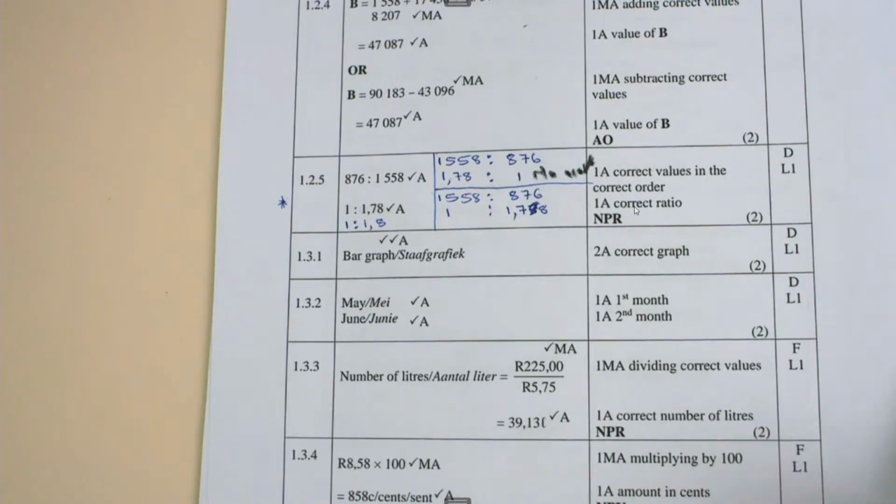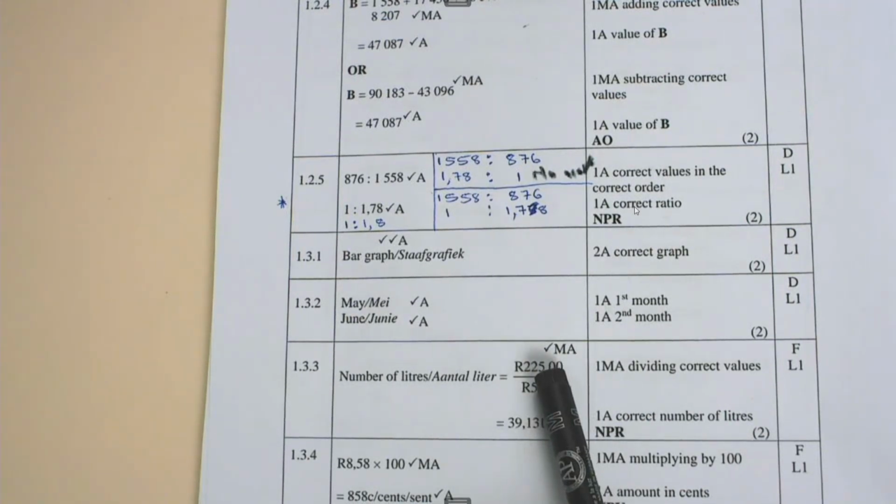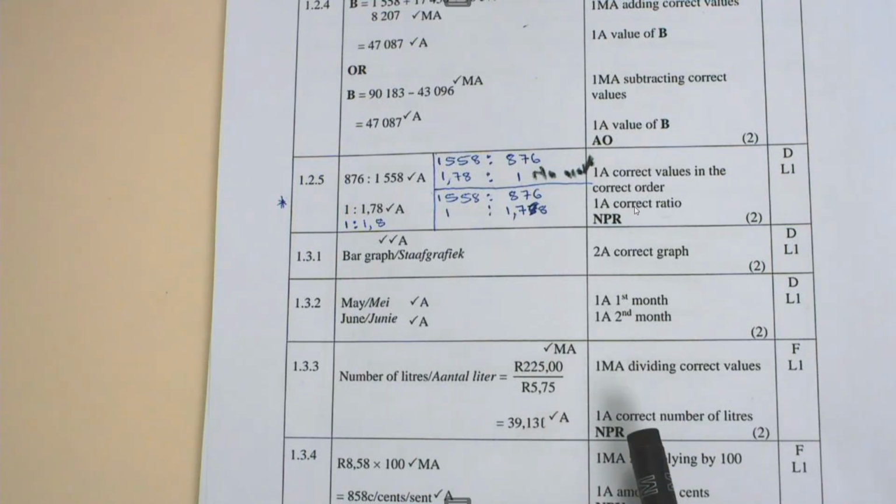Now let's look at the marks. 1 MA for dividing with correct values, meaning for a learner to get that mark, it should be correct values here. And then 1 accurate mark for the correct number of liters, meaning here the answer should be exactly 39.13 liters, nothing else.